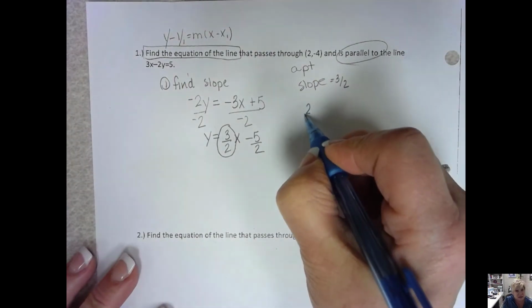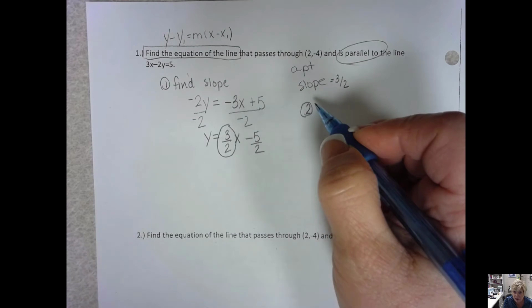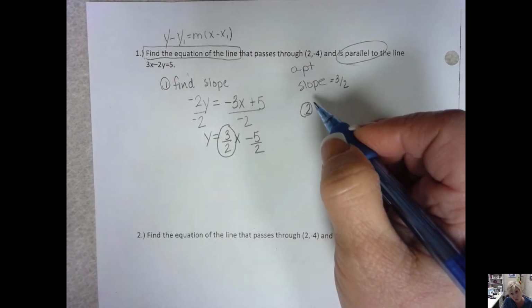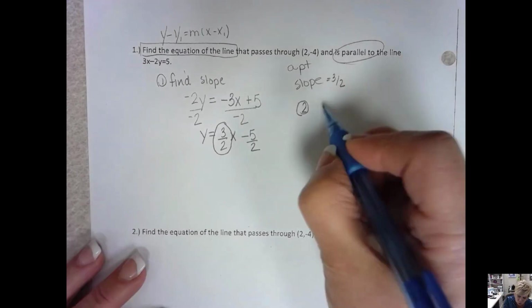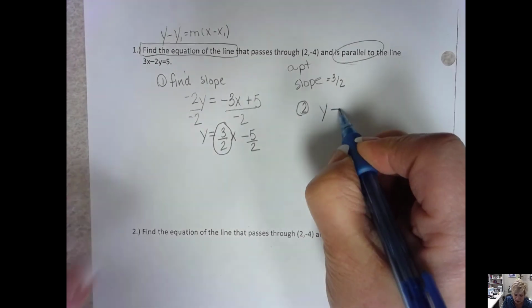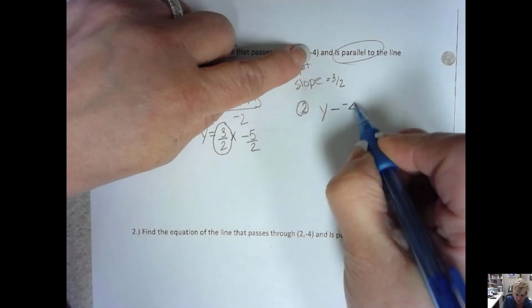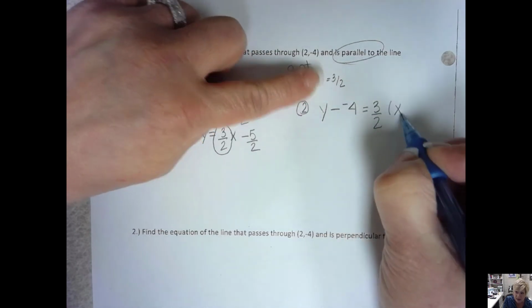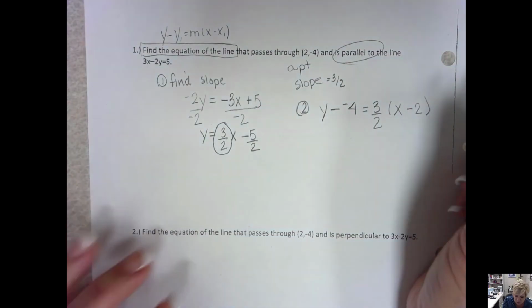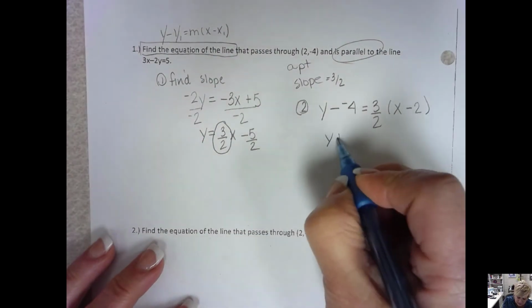Then I can plug my slope and my point on the line into point slope form and do just what we were doing on our front page. Y minus the y value equal slope times x minus the x value. Clean it up.